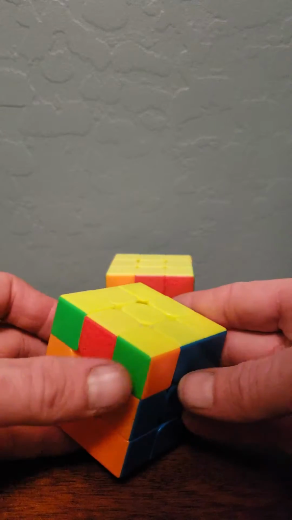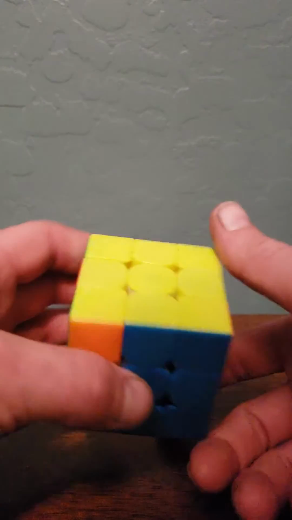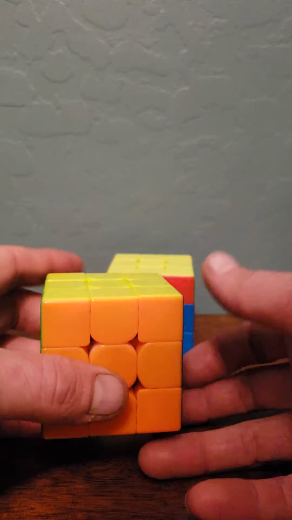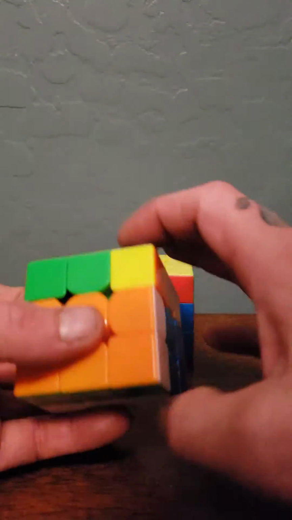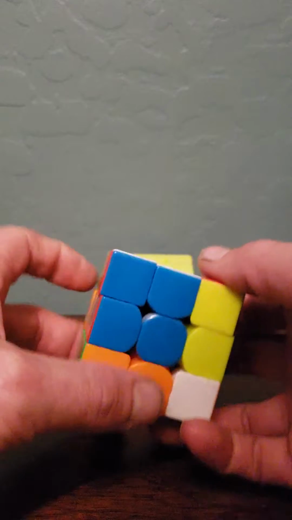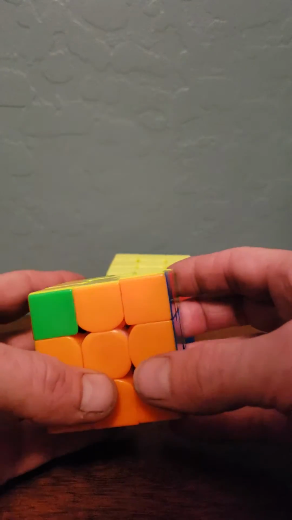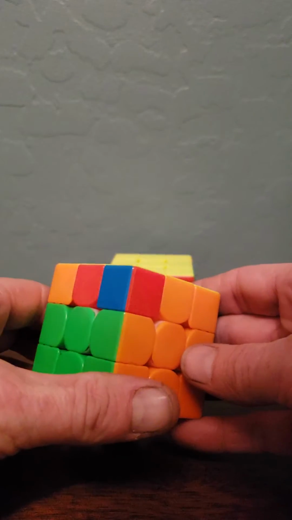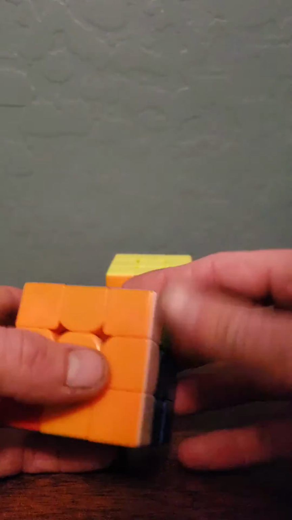Bring it back. See, there's your case. And then a GB perm. There's your case, and then third time we'll solve.